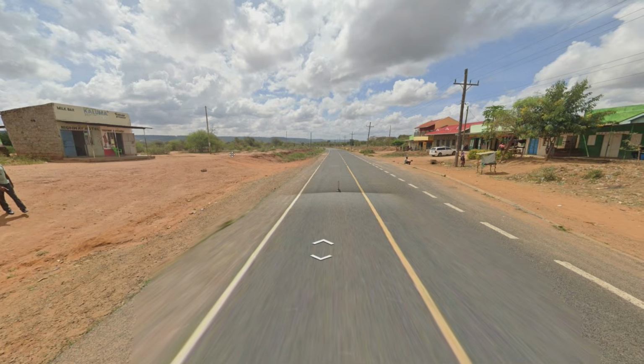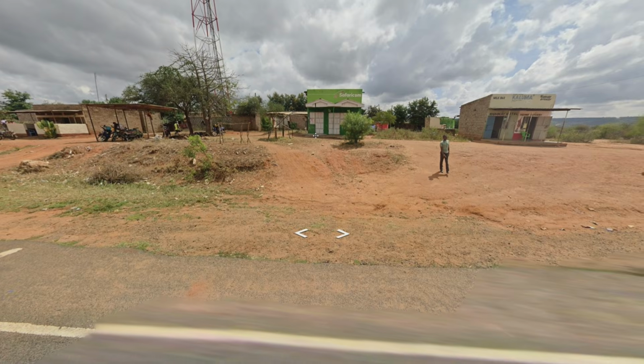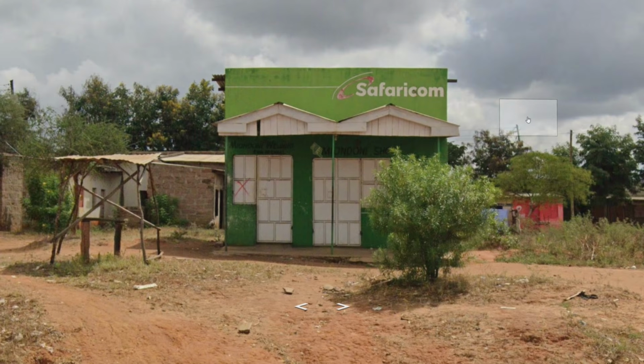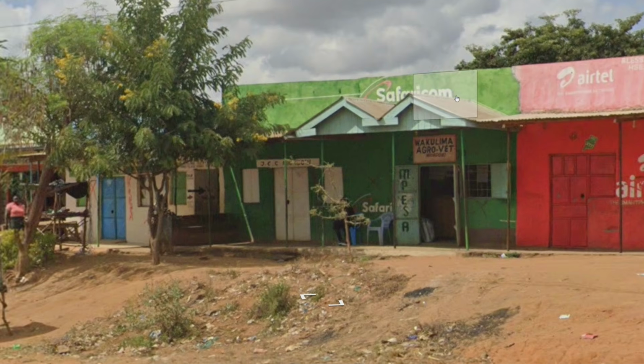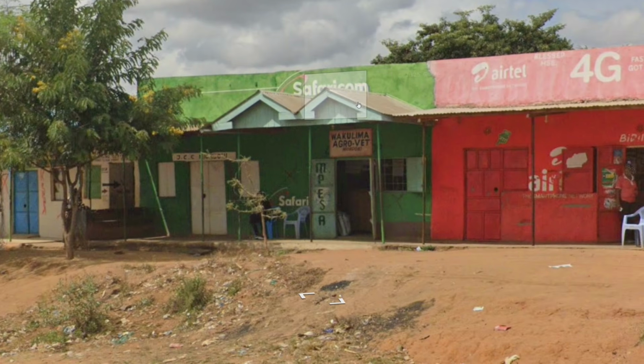Now, if you're in any sort of urban area or areas that have some buildings, you're likely to see an advertisement or a building for Safaricom, which is a company that's only located in Kenya. And for some reason, their name is just all over the place. So if you see that, great clue, you're in Kenya.